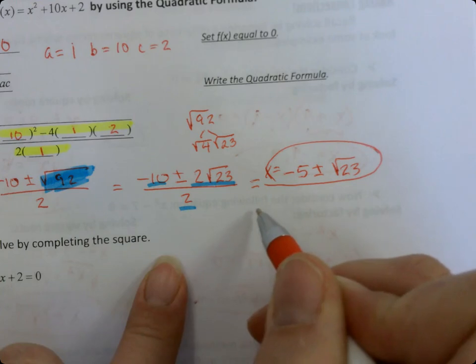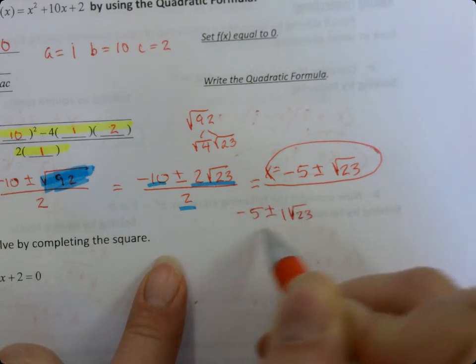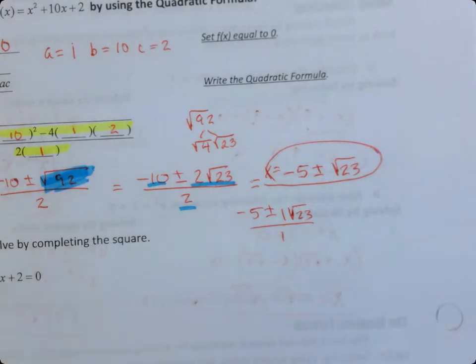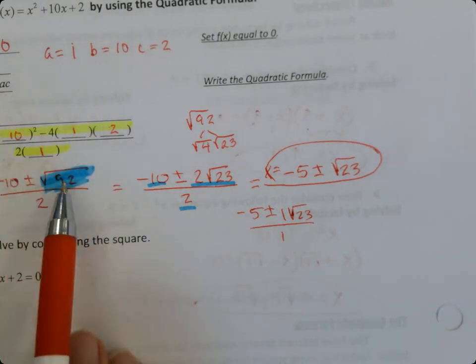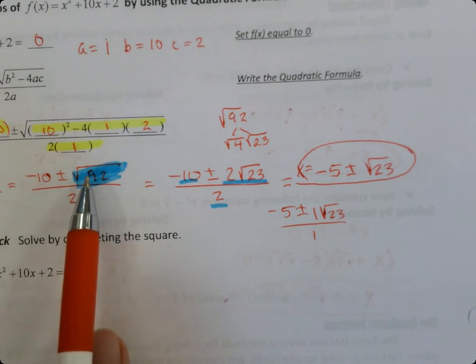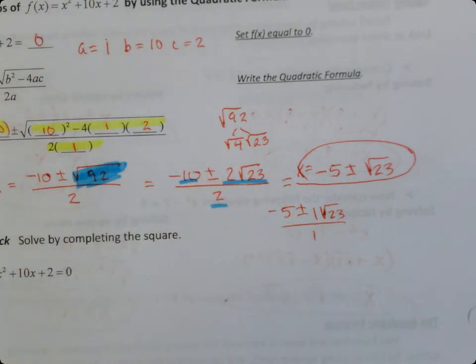If you wanted to see it written out, it'd be negative 5 plus or minus 1 square root of 23 all over 1. I just simplified it up there. Okay? So the new part is putting it in the formula and then solving it. We're going to use our old skills to break down our roots, and we're going to use our rules that they all have to reduce at the same time.